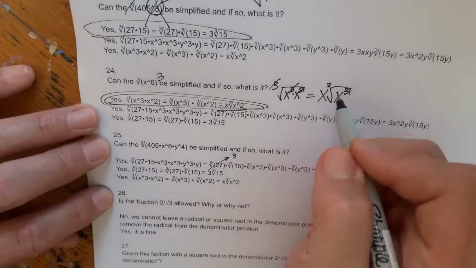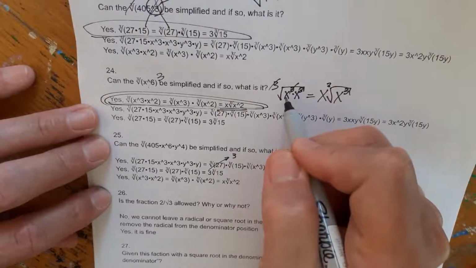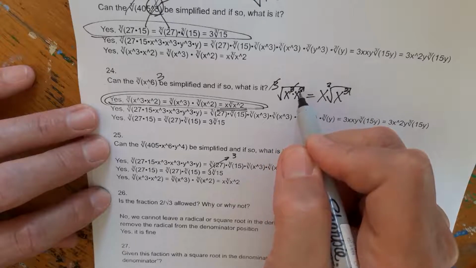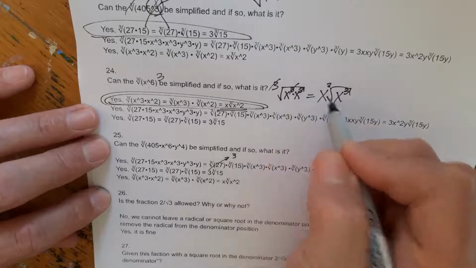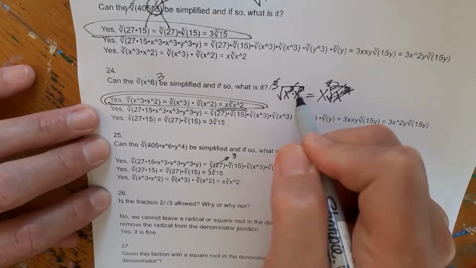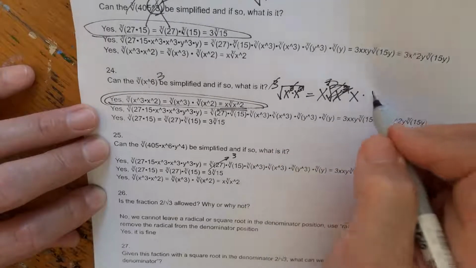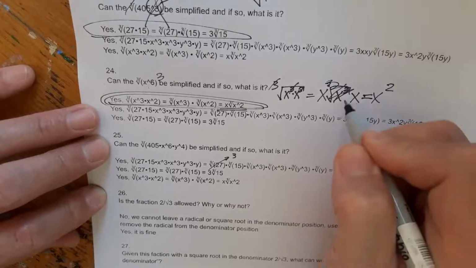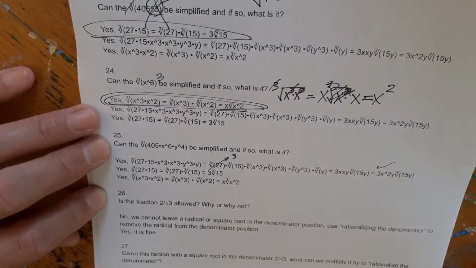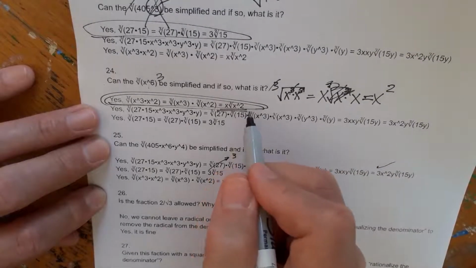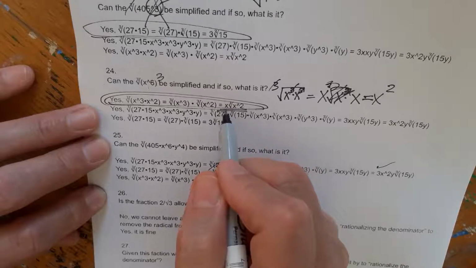Let's go back to this one. You still have the cube root of both of these, right? x cubed times x cubed. The cube root of x cubed is x, and the cube root of the other one is x. And when you multiply them together, x times x is x squared. There we go. I do like that better. So I would like to see this as x squared here.